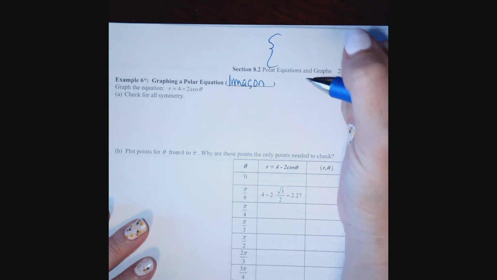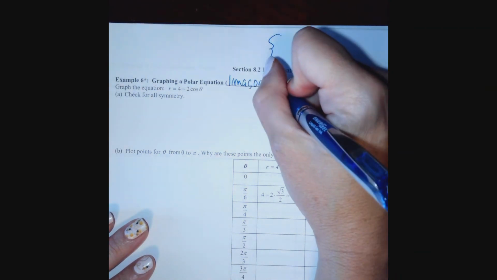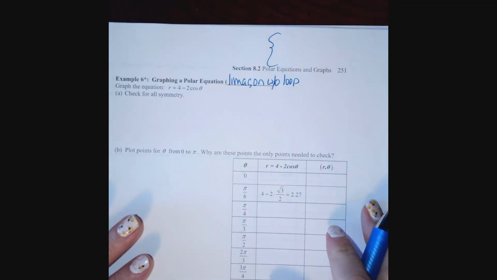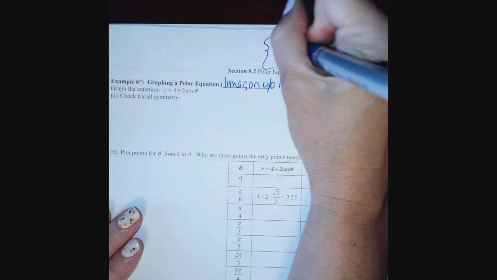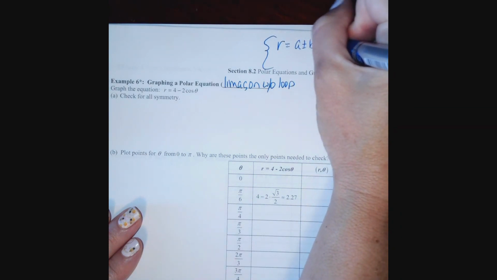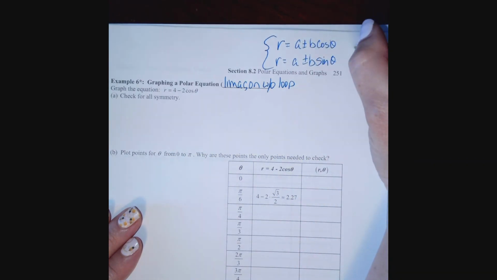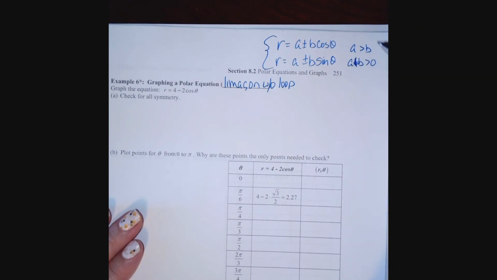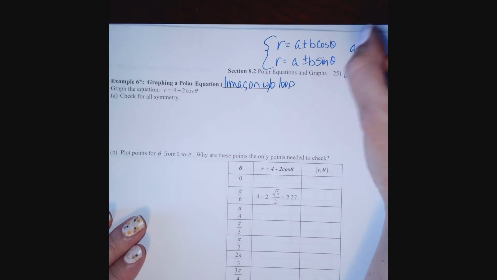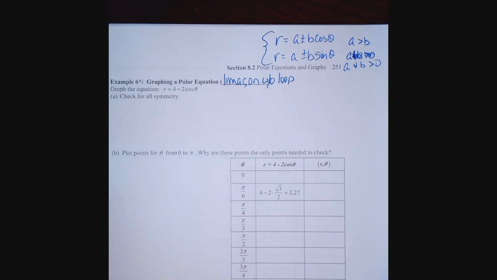and that's like a French C, and without a loop, a limaçon without a loop, are going to be in the form of r equals a plus or minus b cosine theta, or r equals a plus or minus b sine theta, where a is bigger than b. A and b are both greater than 0. I can't even read my writing. A and b are both greater than 0. So a is larger than b, and both of them are positive values.